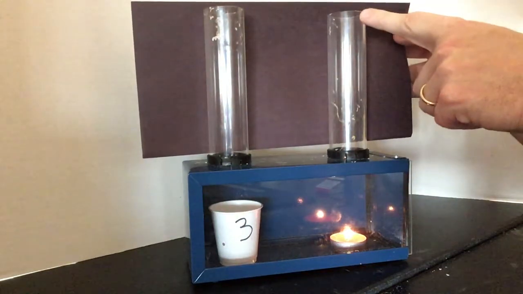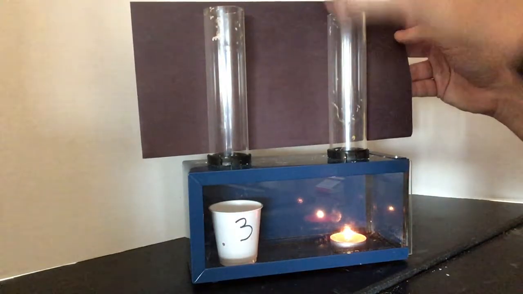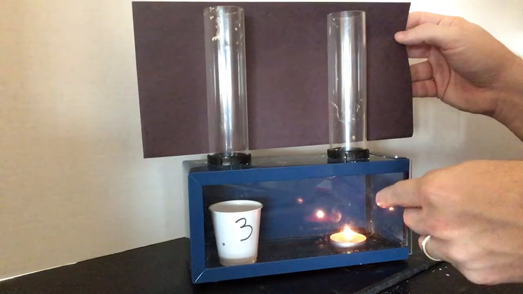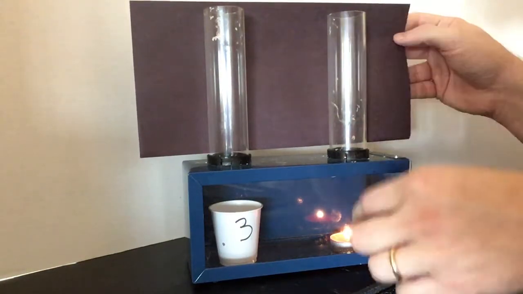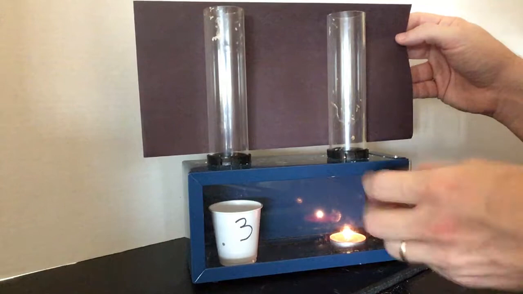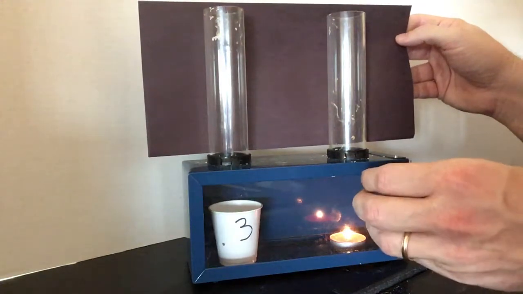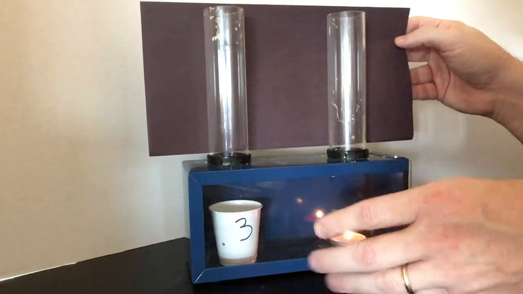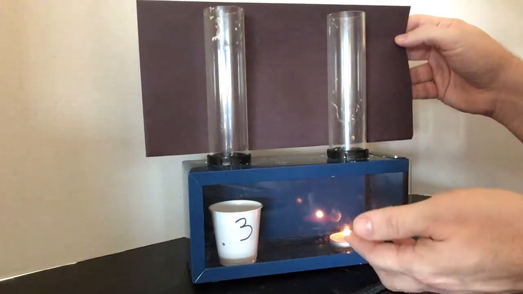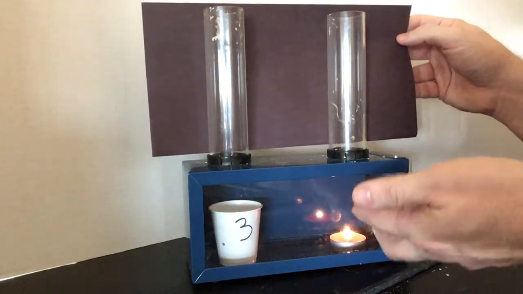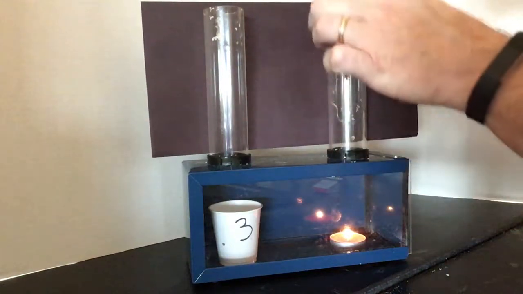What's happening is actually on this side. If I were to put my hand over the tube, I could feel the heat from the candle coming up the tube. So what's happening is that the air in the chamber is in contact with the flame, and that air heats up, just like the air in the atmosphere is in contact with the ground and it heats up. Once that air heats up, it rises because it's less dense. So the air is coming up this side.